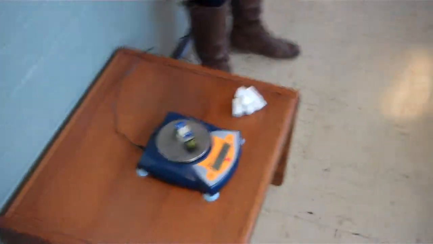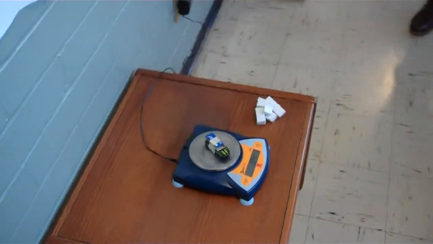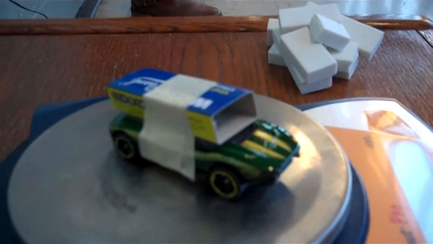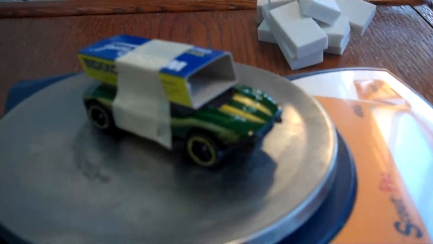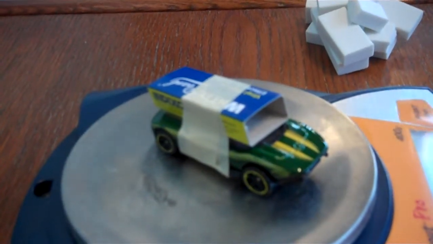Okay, so it looks like the first car that they're weighing here has a mass of 30.4 grams, and there is no eraser in the top of the car. The way in which we're trying to make it work is that we're going to add erasers. If you can see here, into the car I've attached a little eraser holder. Then we can put erasers in as we need to, of different sizes. So we've got a pile of them there. As we increase the mass of the eraser in the car, it should increase the mass on the scale, which should increase the friction forces.